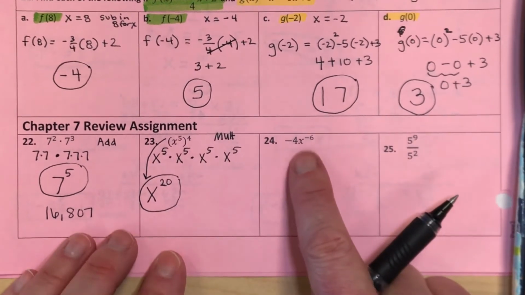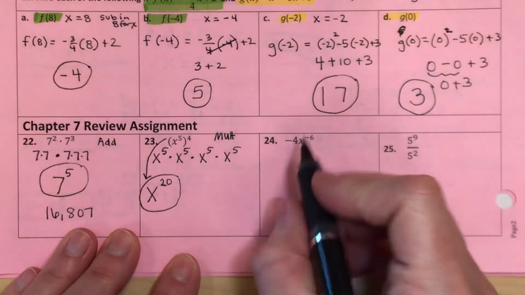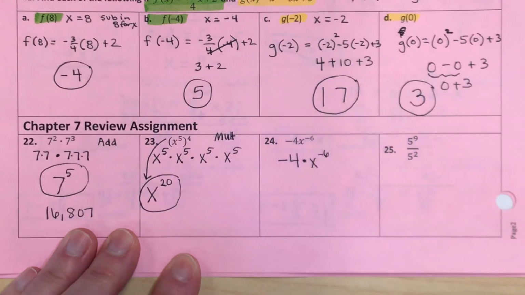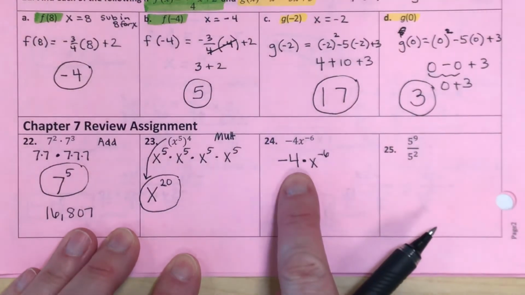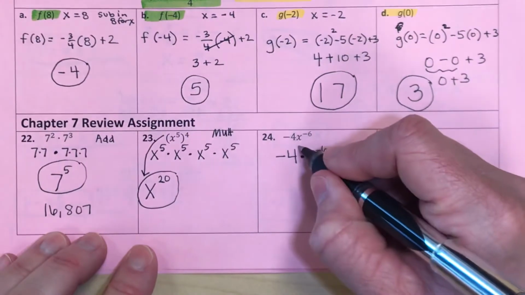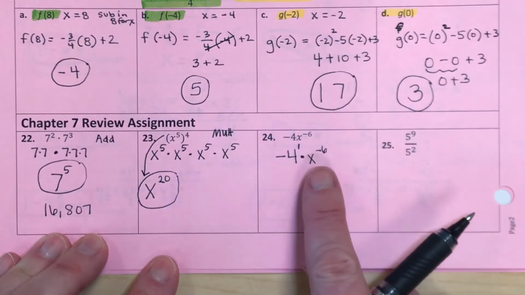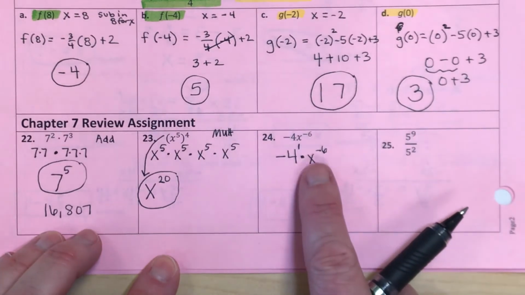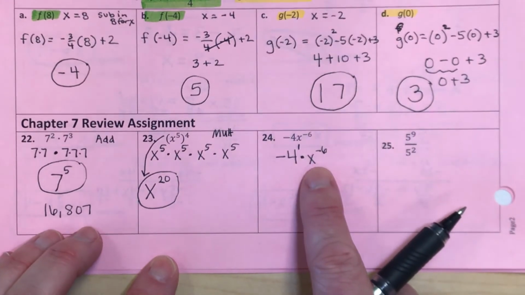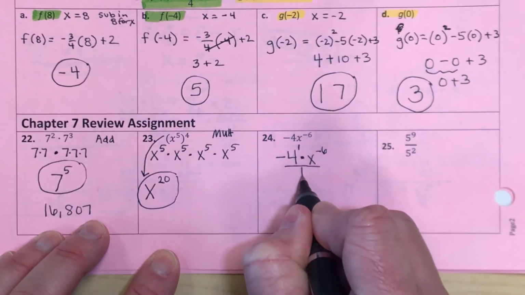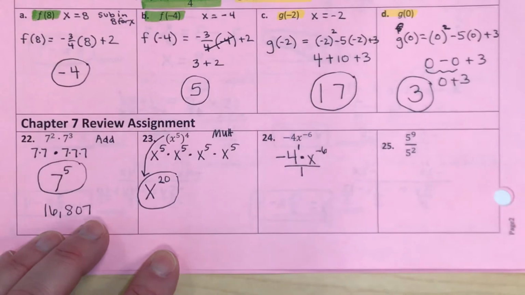Now in this example for number 24, I have the number -4 times an x to the -6. Now the number -4 has a power. It's not written there, but it's really there. It's a power of +1. And the x value here has a power of -6. Now when you see a power that's negative, what it means is that it's on the wrong floor of your fraction. And so if you don't see a fraction, make a fraction by putting your terms over 1.